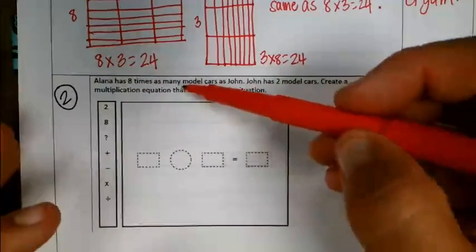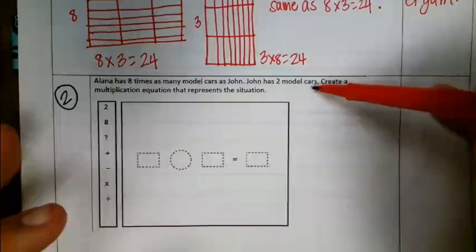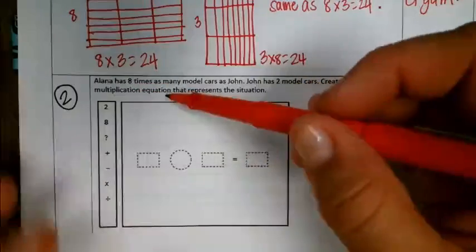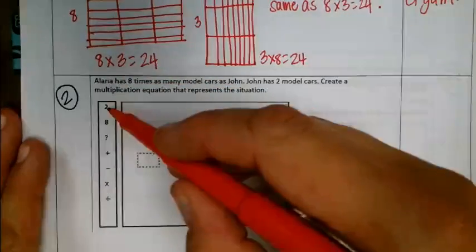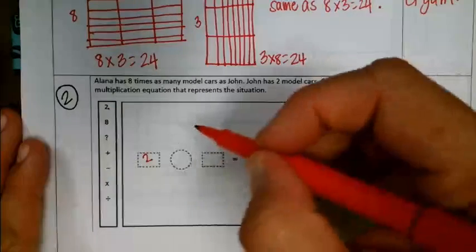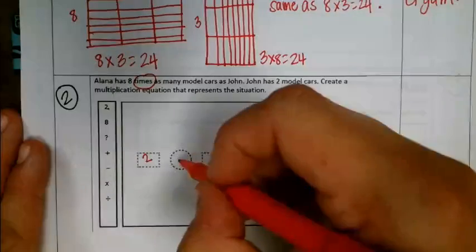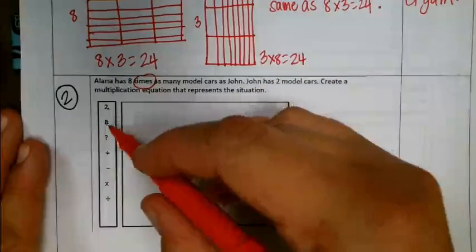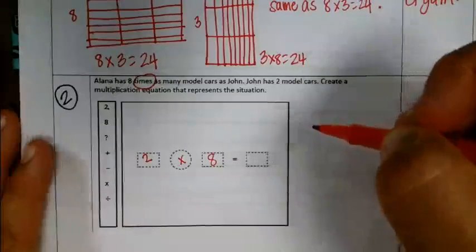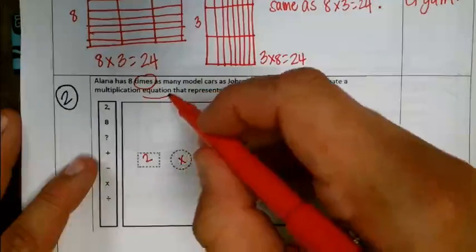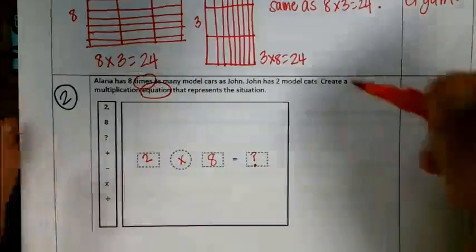Elena has 8 times as many model cars as John. John has 2 model cars. Create a multiplication equation that represents the situation. So we would put 2 here. This is times, so that means I'm going to multiply 8. And we're making an equation. So that means here at the end, we're going to put a question mark.